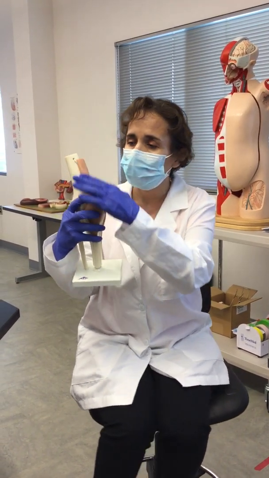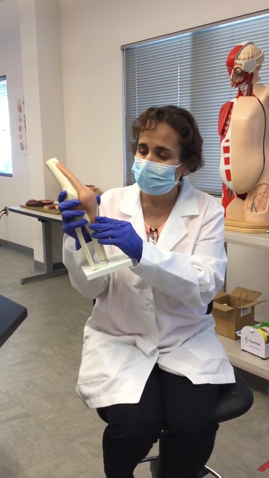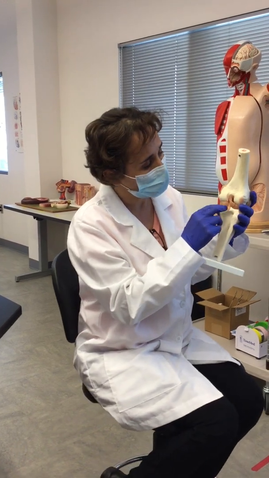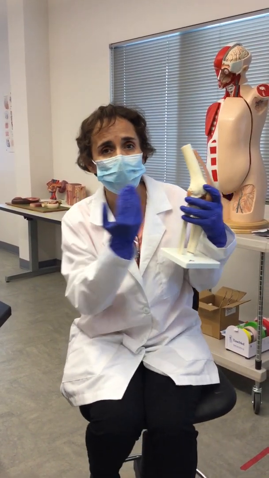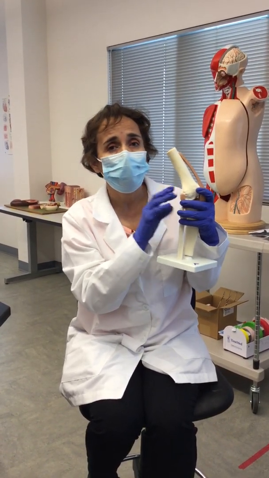Now, we have as well these collateral ligaments, which are the fibular collateral ligament and the tibial collateral ligament. And then in here we have the ligament of the quadriceps and then the patellar ligament. So one of the functions of these anterior and posterior cruciate ligaments is to prevent the translation, the excessive movement, of the femur over the tibia.